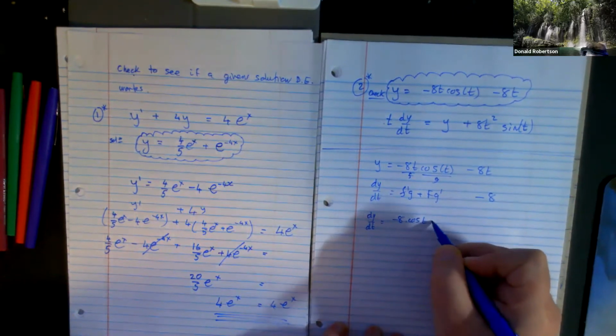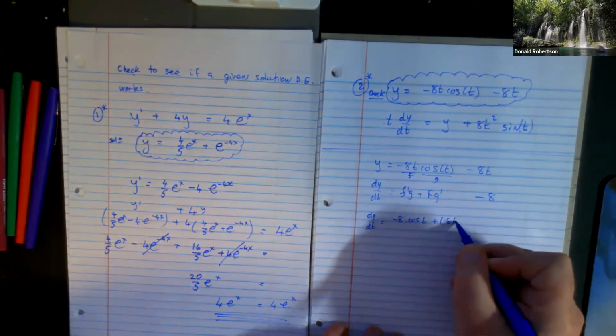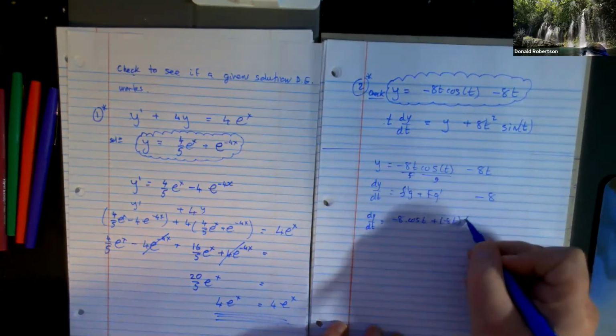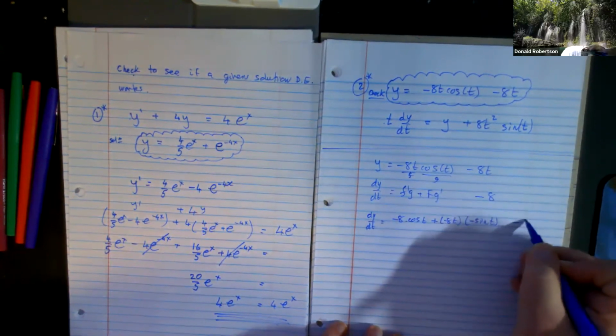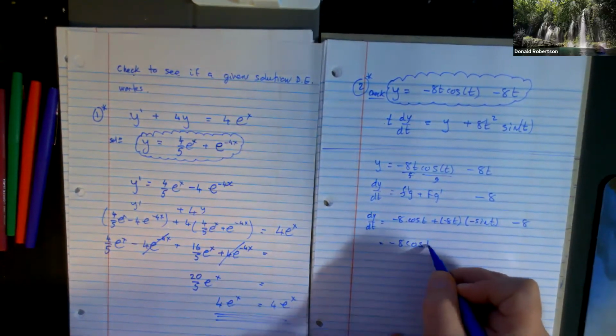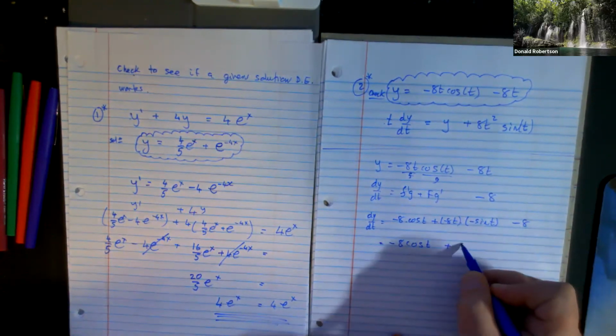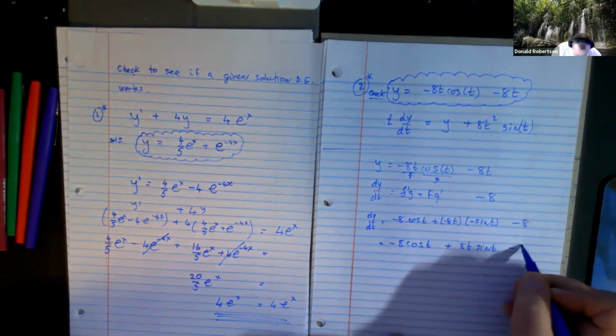plus leave the first guy alone. And if you differentiate a cosine, you get a negative sine, and you still got that minus 8 at the end. And let's make it look pretty neat. Negative 8 cosine t plus 8t sine t, take away 8.